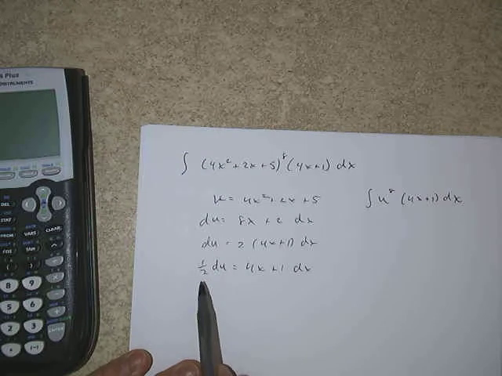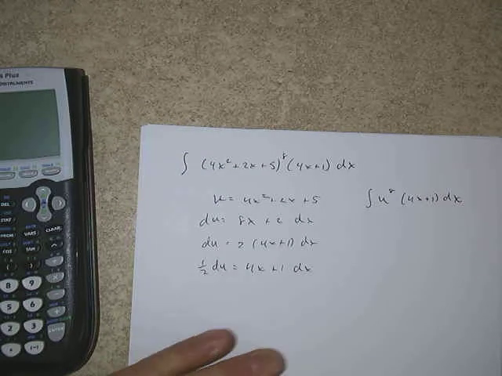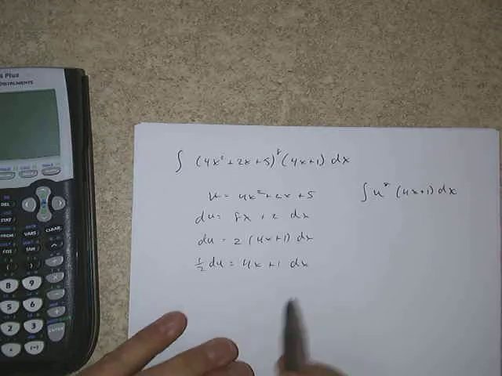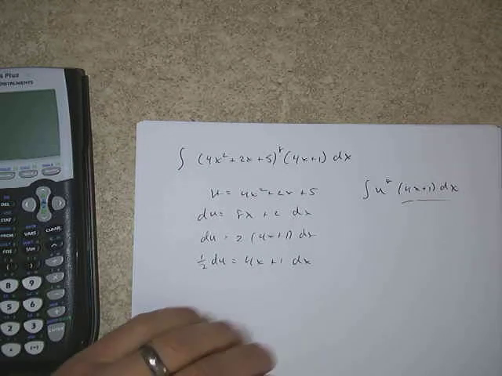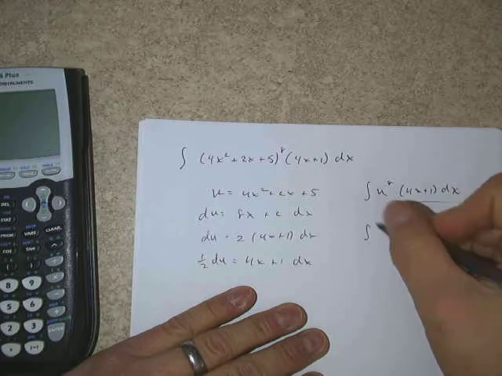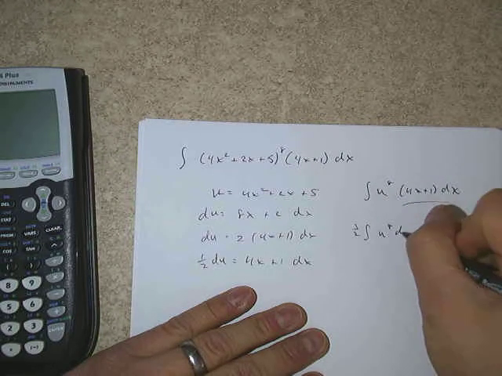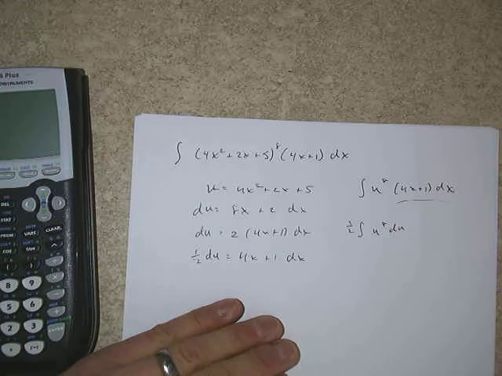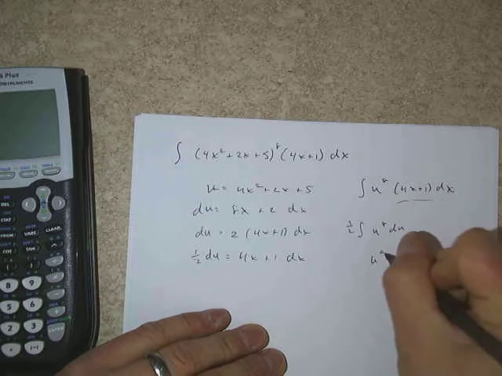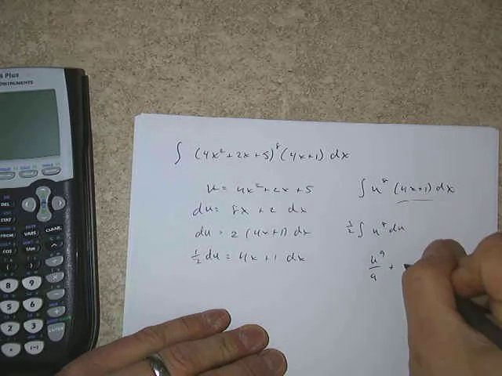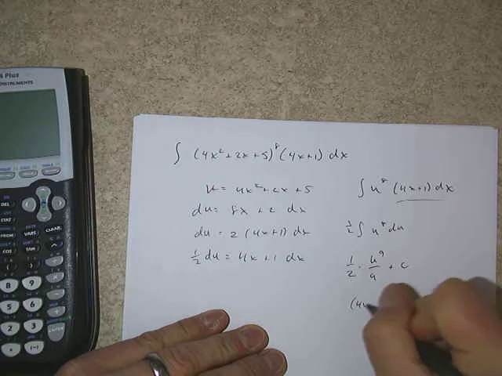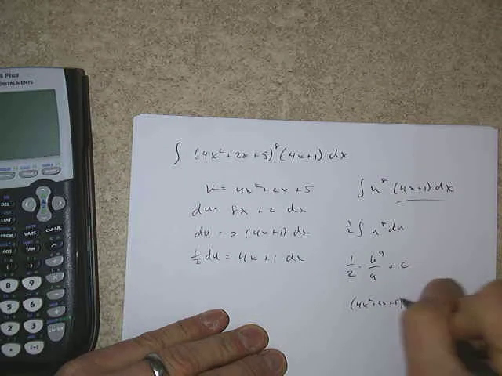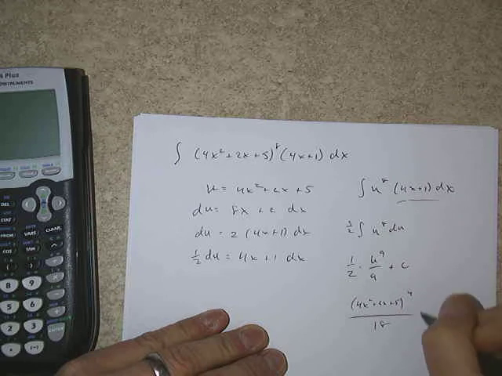Just to double check, if I multiplied by a 2 here to get rid of this half, back to du, I'd get 8x plus 2, wouldn't I? Okay. So with that said, what are we going to replace this whole thing with? It's half du. So conveniently, we end up with a half, u to the 8th du. Half goes out in front, du goes behind it. And then from there, we get u to the 9th over 9 plus c times a half out here. So we'd get 4x squared plus 2x plus 5 to the 9th all over 18 plus c.